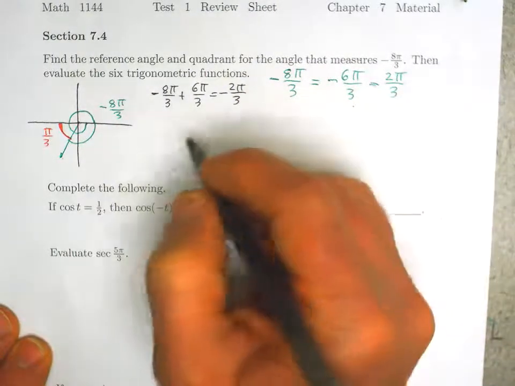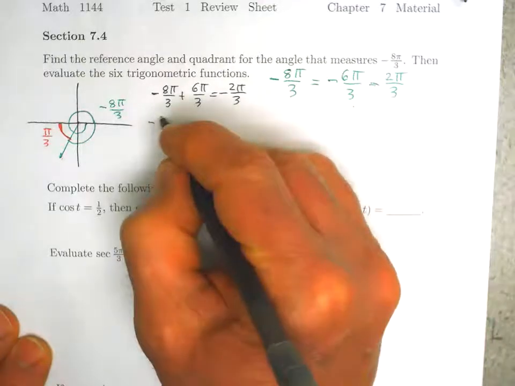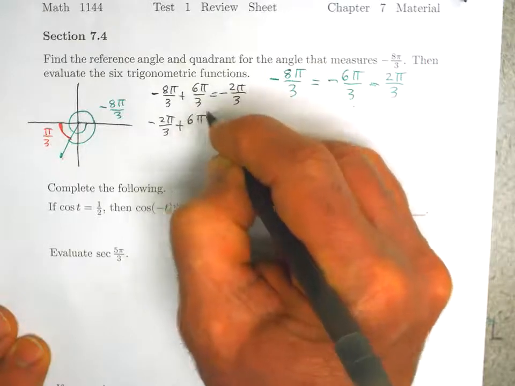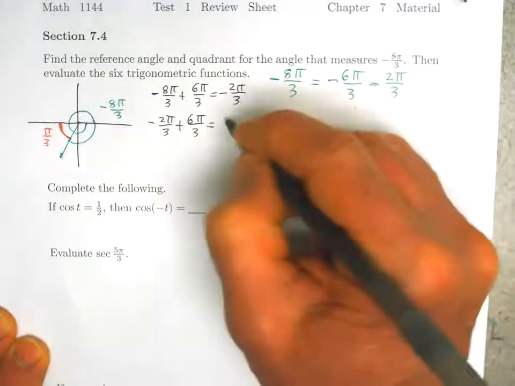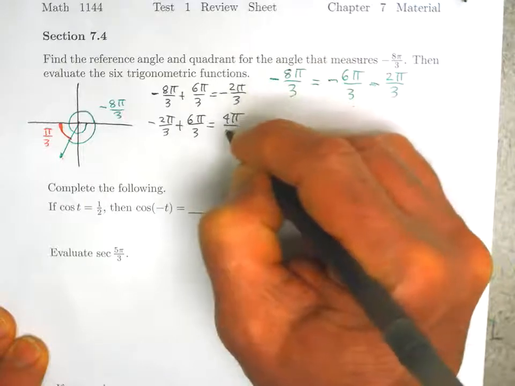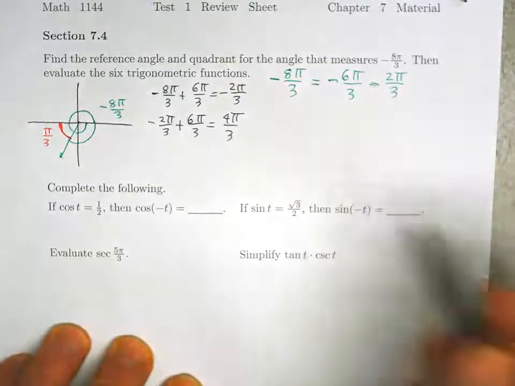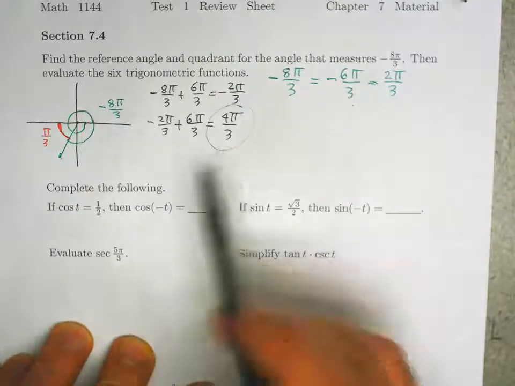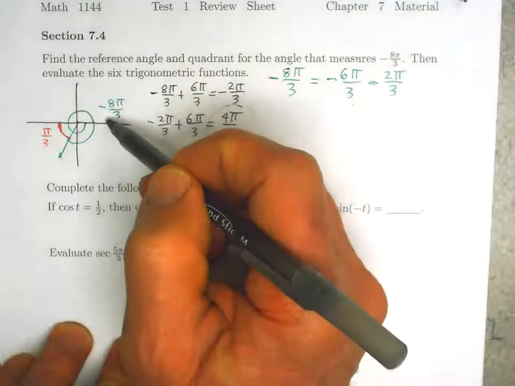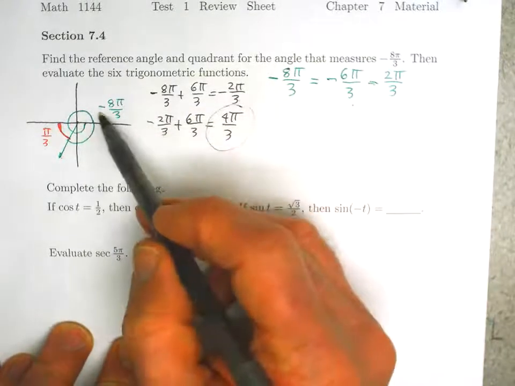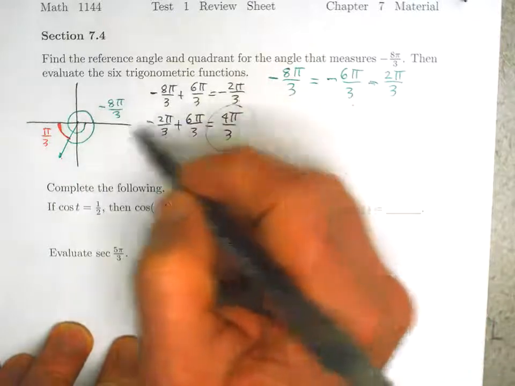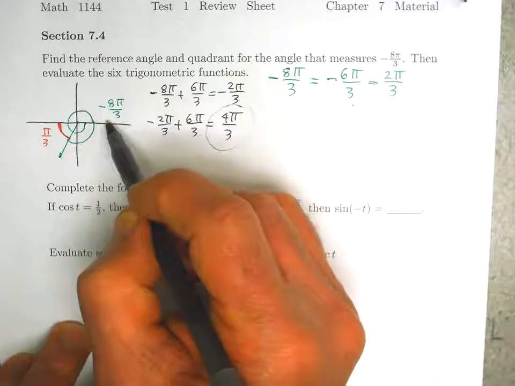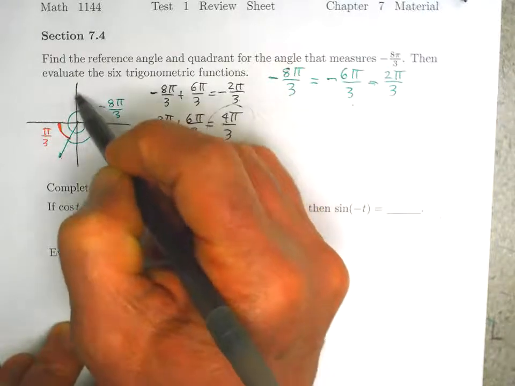And then if you add 2 pi to that, negative 2 pi over 3 plus 6 pi over 3, we get 4 pi over 3. Okay, so the idea is the angle 4 pi over 3 is coterminal with negative 8 pi over 3. And I won't draw it in, I'll just go through the motions. 4 pi over 3 will end up in the same place.